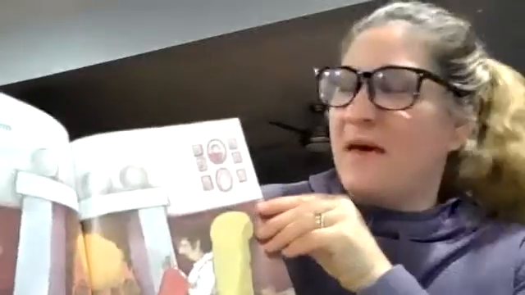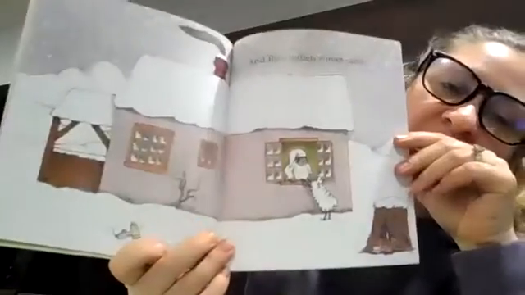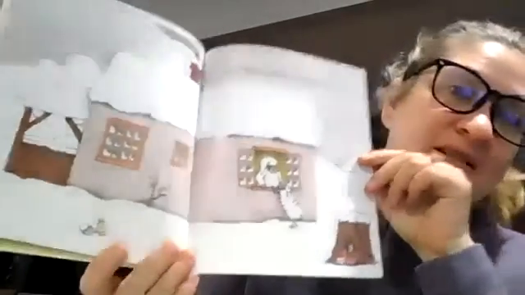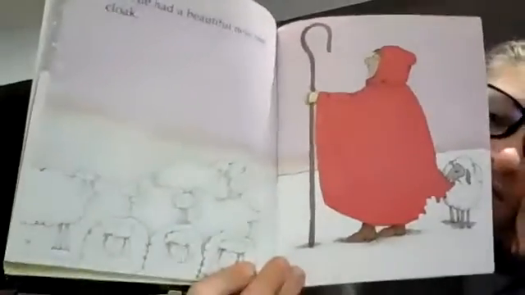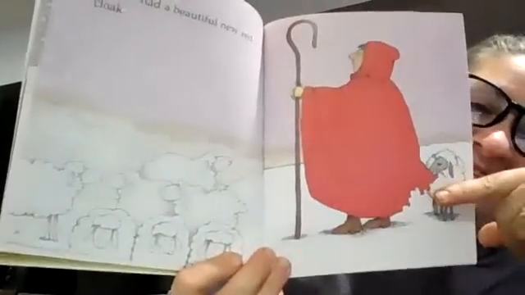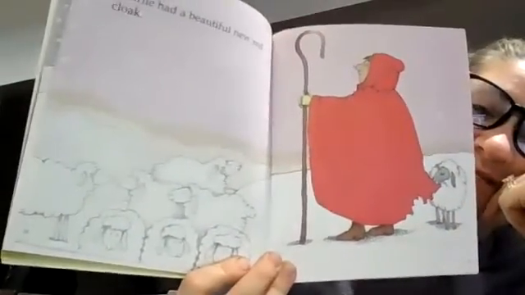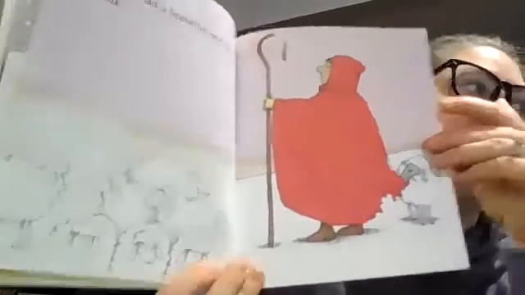And sewed them. And then when winter came, you know it's winter, there's snow. We have snow too. Charlie had a beautiful new red cloak. Isn't that pretty? What's he doing? He's a silly sheep. The end.